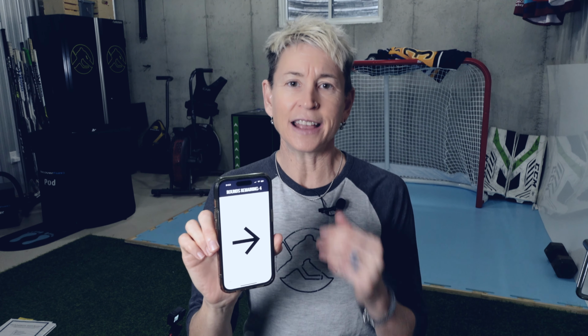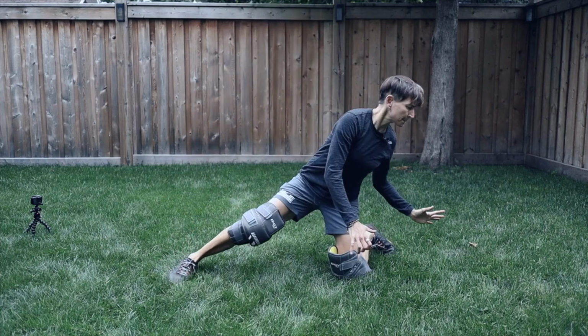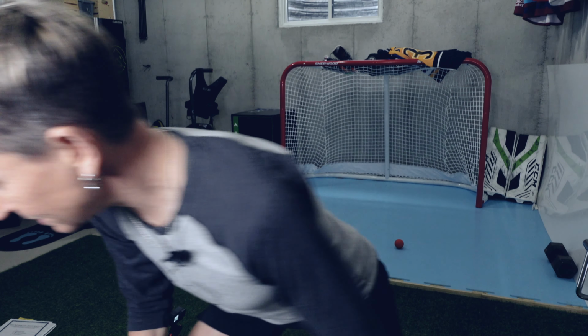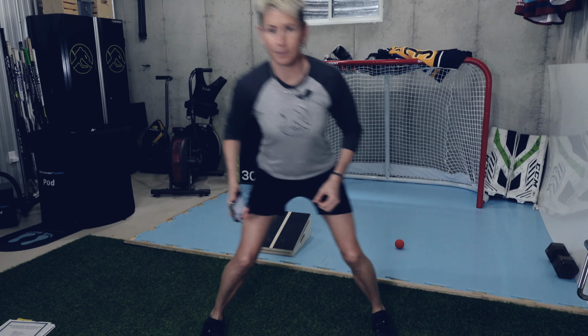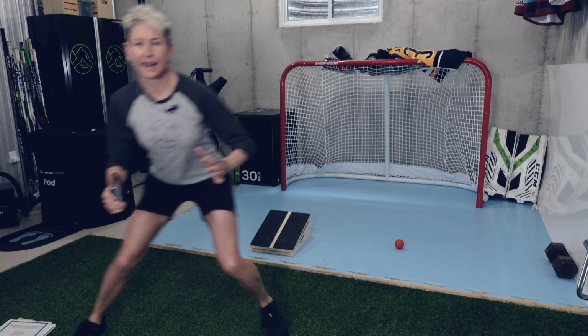Then we can make it more complicated by showing arrows. So this might be, okay, maybe I'm doing a lateral shuffle. When I see an arrow down, I'm going to drop down, not smash down into patterns, but I might just drop a knee down. So maybe I'm just doing a side shuffle pattern, and then when I see that, I'm going to drop that knee down, recover, and keep going.